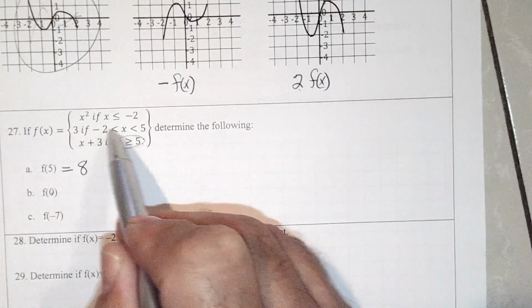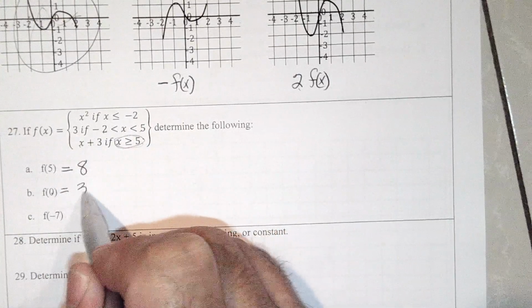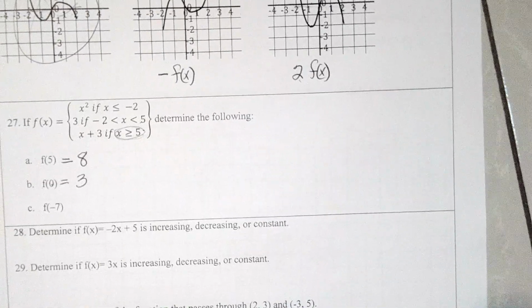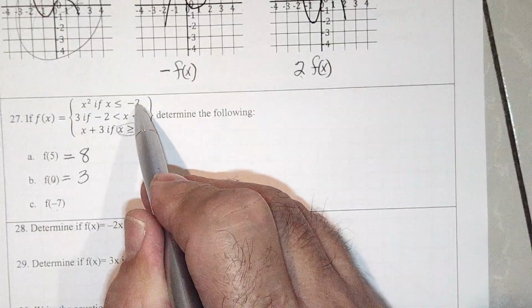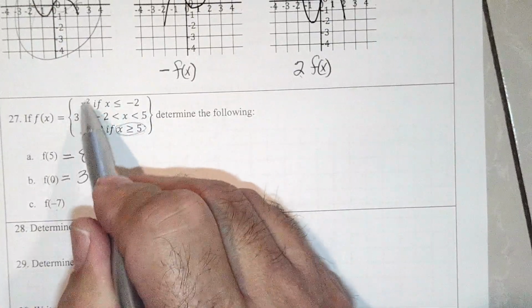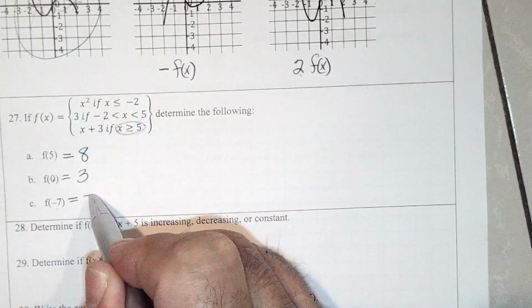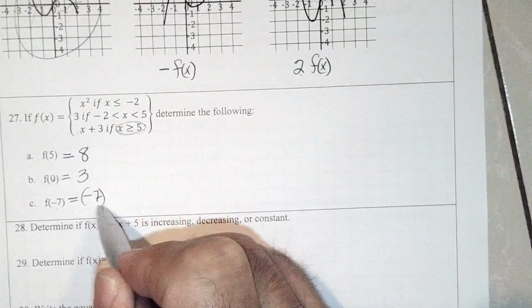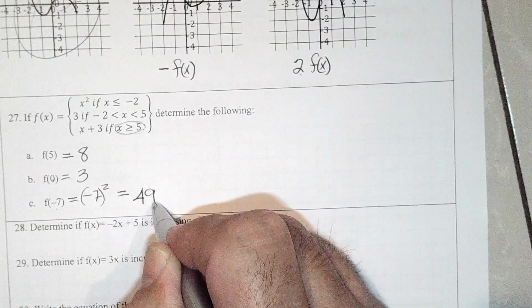It's between negative 2 and 5, so I'm going to use this one, and so f of 0 is just 3. And f of negative 7. Negative 7 is less than negative 2, so we got to go negative 7 squared. So negative 7 squared is negative 7 times negative 7, which is plus 49.